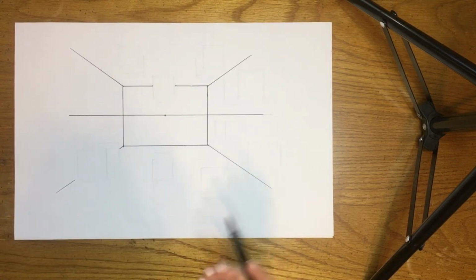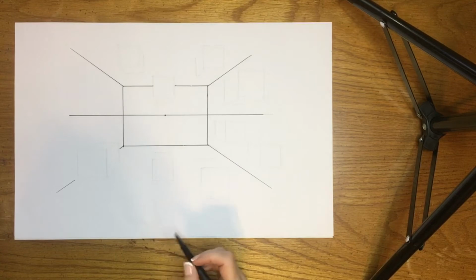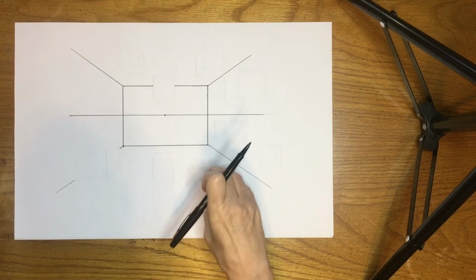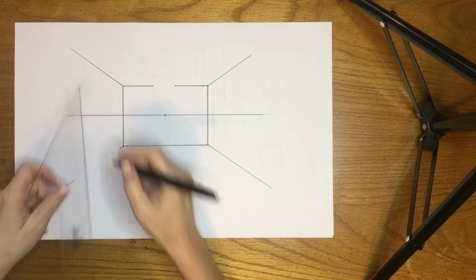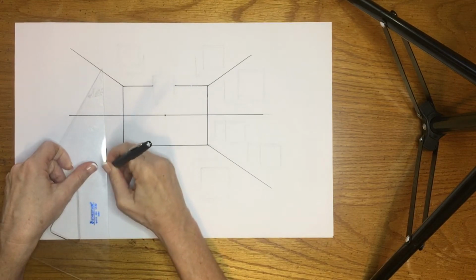So to begin your exercise in your handout, you're going to go ahead and start with those straight on views of your cube, which is a square.